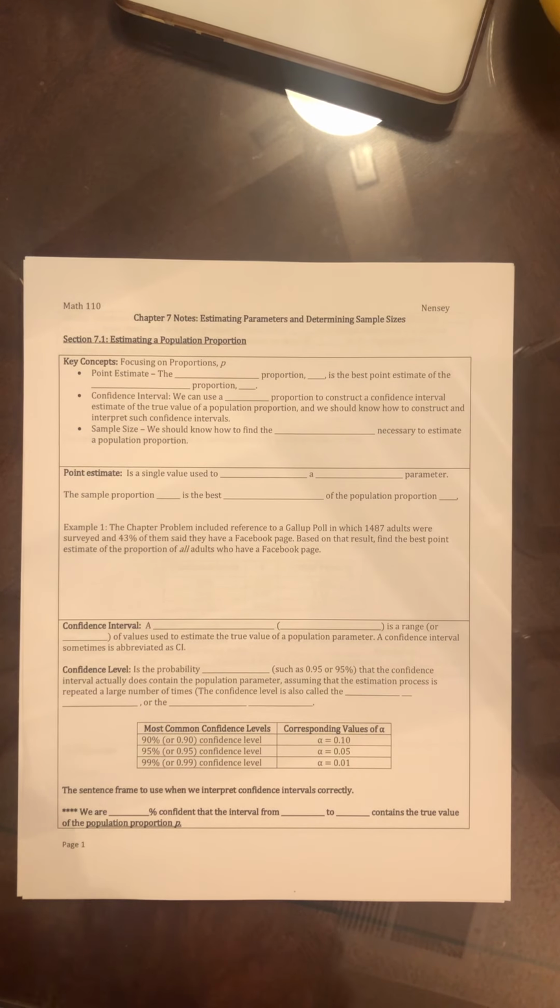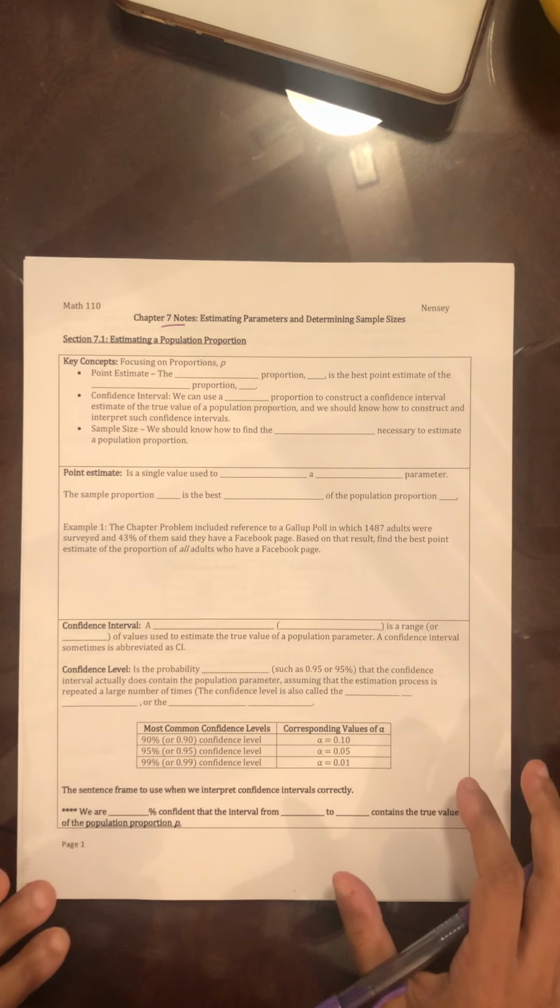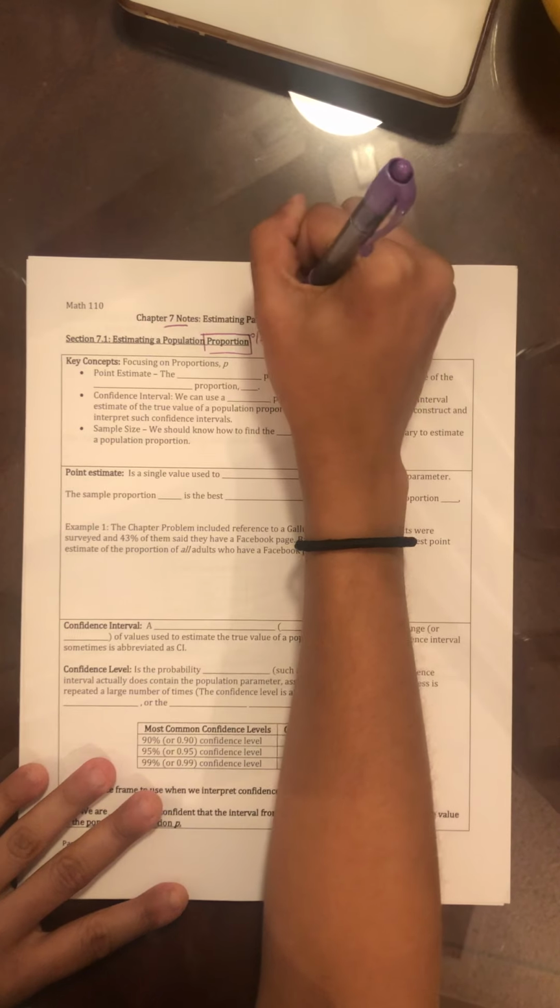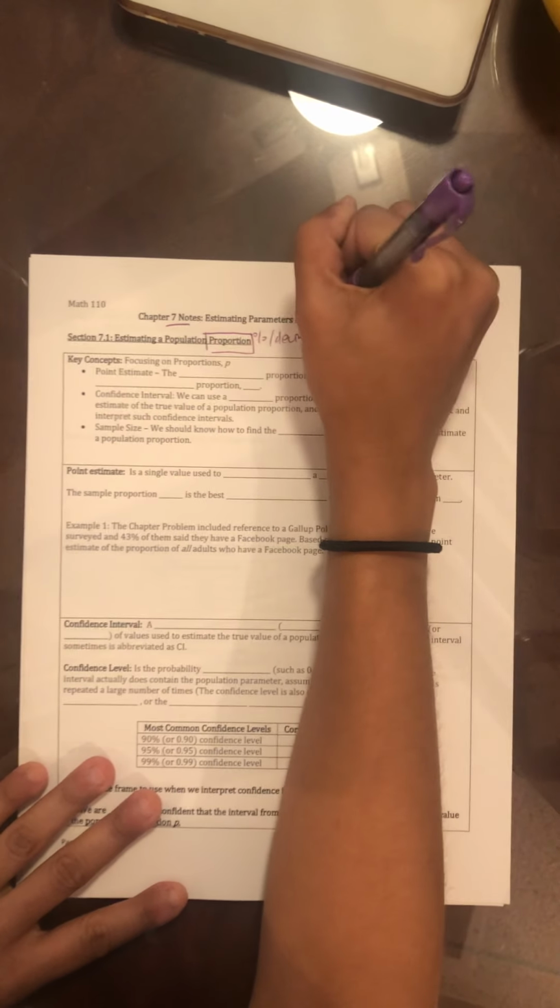All right, everyone, we're going to go on to chapter 7, which is about estimating parameters and determining sample sizes. So the first section is actually going to only be about proportions. Remember, proportions are the same as percentages or decimals. We're going to stick to pretty much decimals in this.